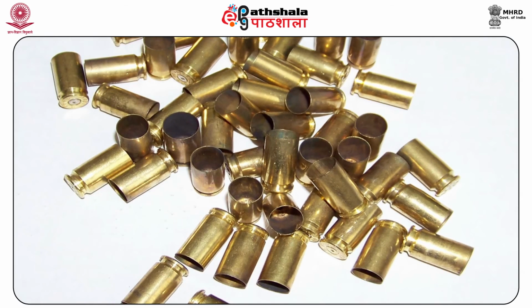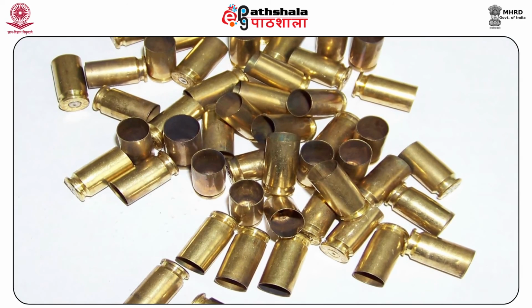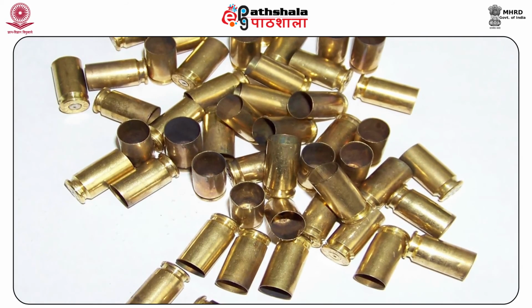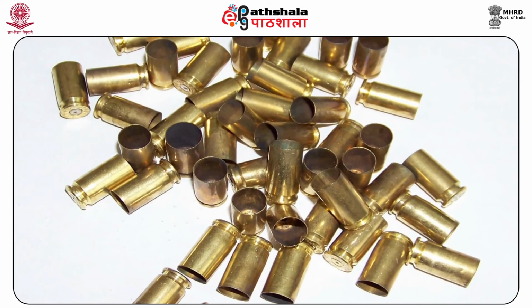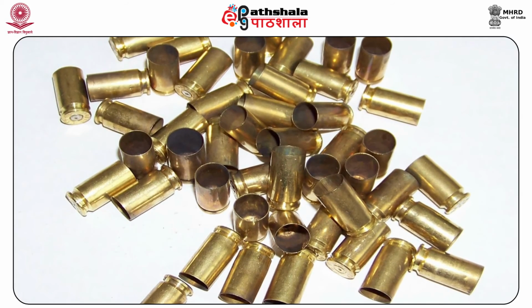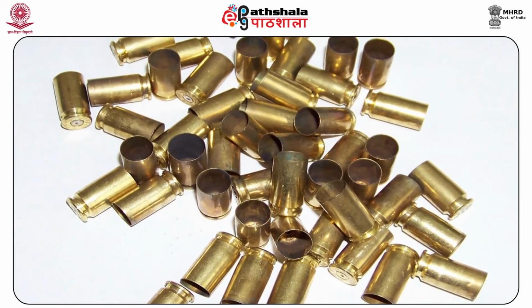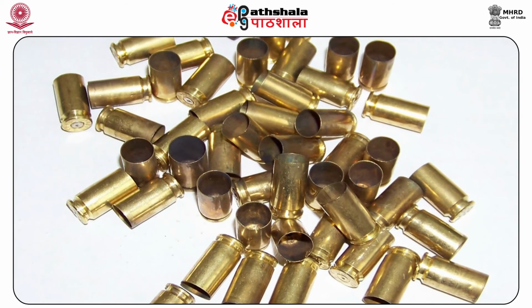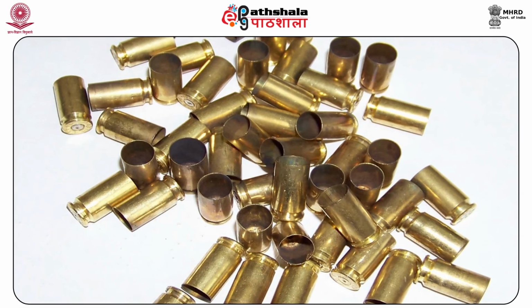It was not possible to compare each bullet and cartridge case, which required plenty of manpower. However, to make things easier, large photographs of the bullets and cartridge cases related to the important cases were pinned onto the wall behind the comparison microscope.